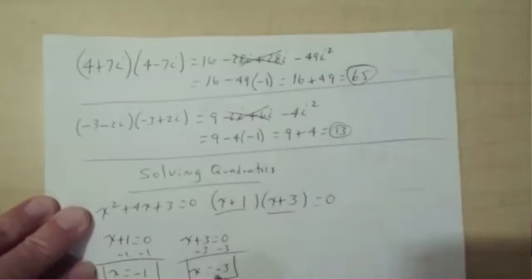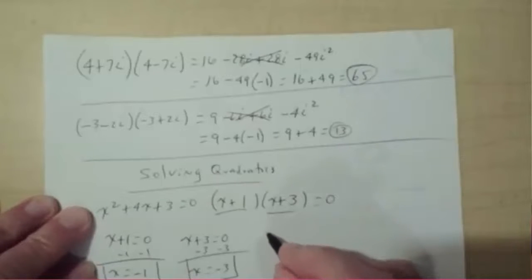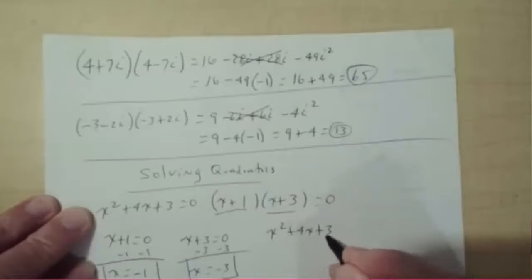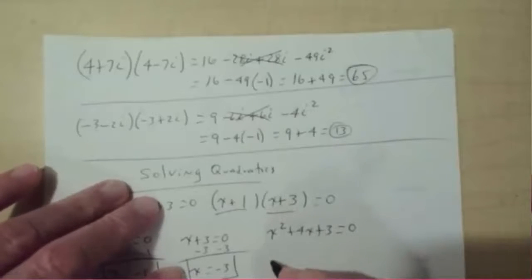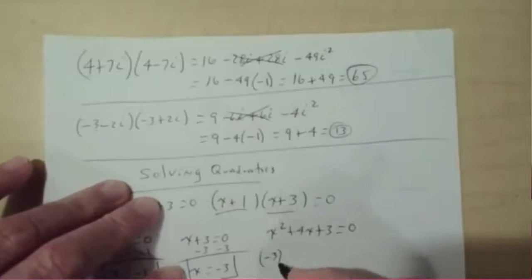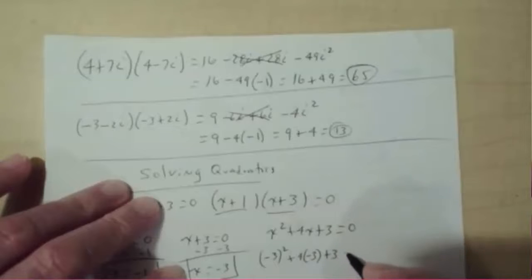Let me take one of these and plug it back in here, and we'll prove it to you. So I have x squared plus 4x plus 3 equals 0. Wherever there's an x, we're going to plug in negative 3. So negative 3 squared plus 4 times negative 3 plus 3. Does that equal 0? Negative 3 squared is a positive 9.